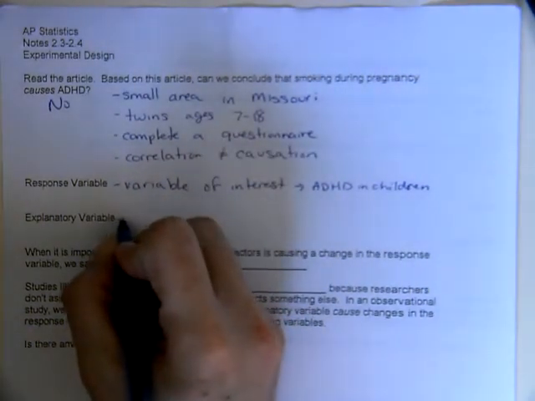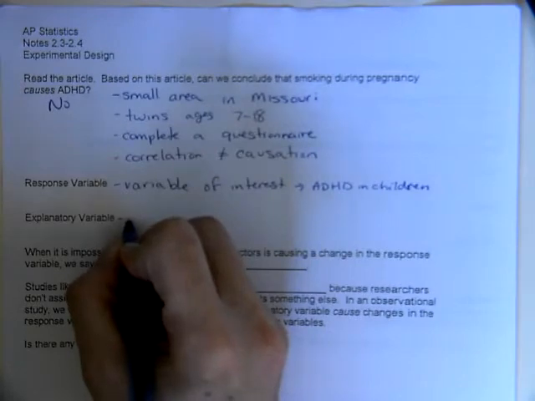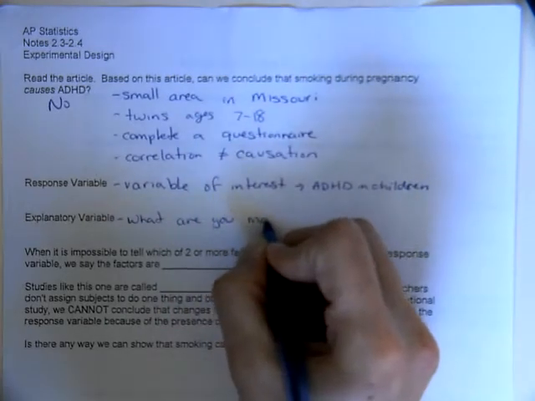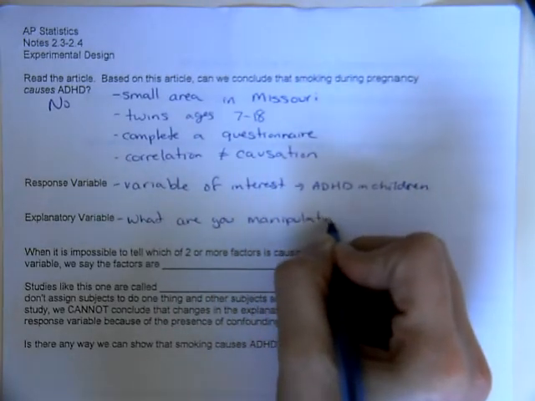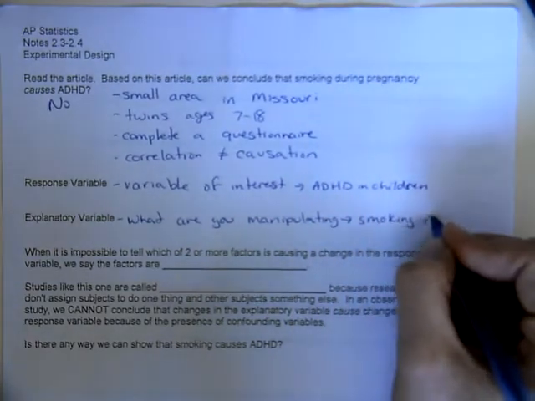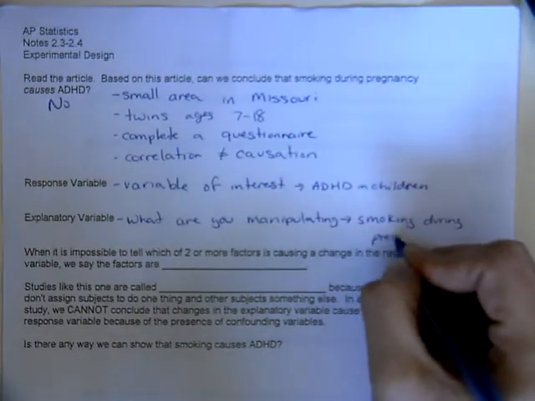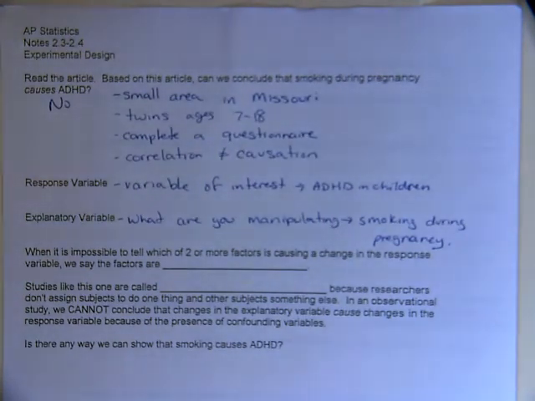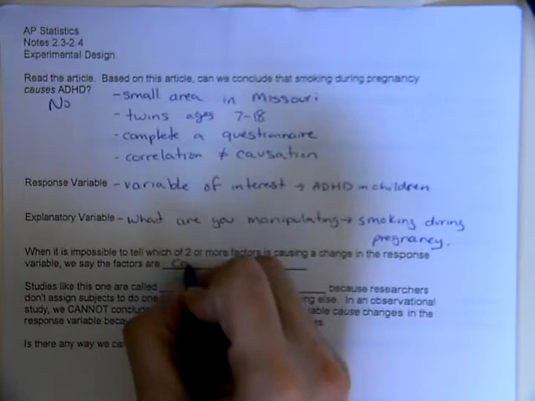The explanatory variable is, what are you manipulating? So what are you going to be manipulating? Here, they're not really manipulating anything, but it's smoking during pregnancy. Okay, so think about independent and dependent variables. It's kind of similar. So explanatory variable, what are you going to manipulate? Response variable comes after, what are you going to look at? So when it's impossible to tell if two or more factors are causing a change in the response variable, we say the factors are confounded.